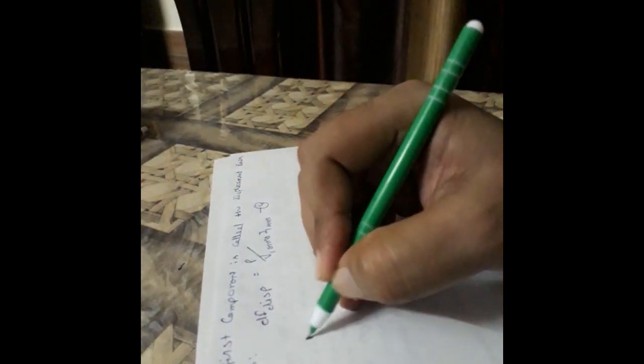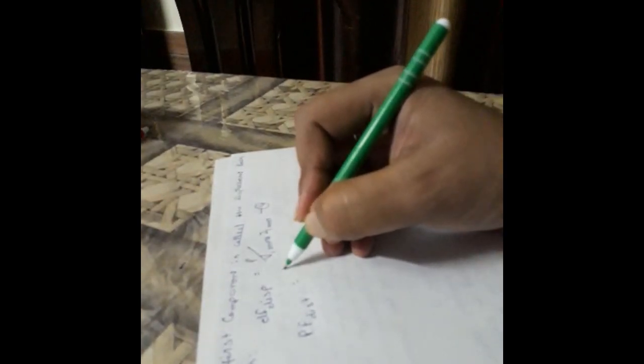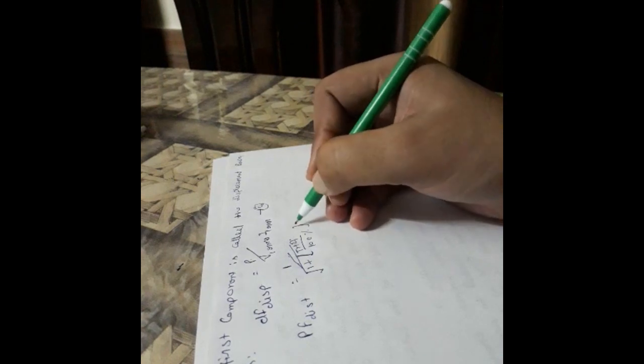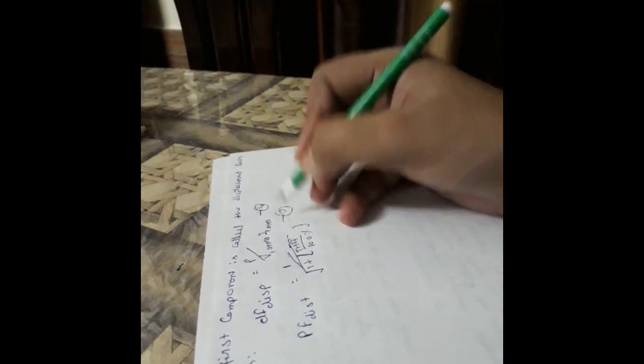The second component of total power factor is called distortion power factor, due to the harmonic component of the current. PF dist equal to 1 upon under root 1 plus THD_I upon 100% square. This is equation number 5.